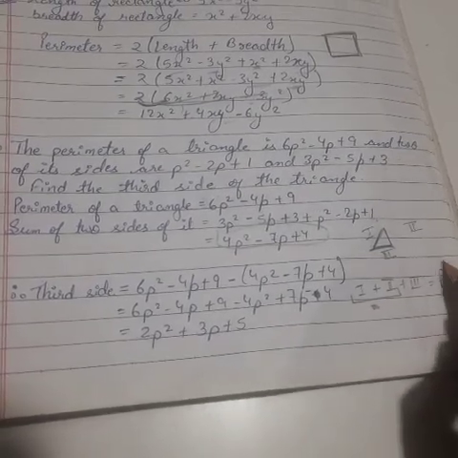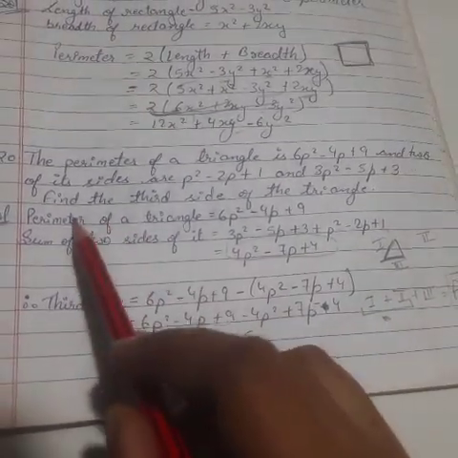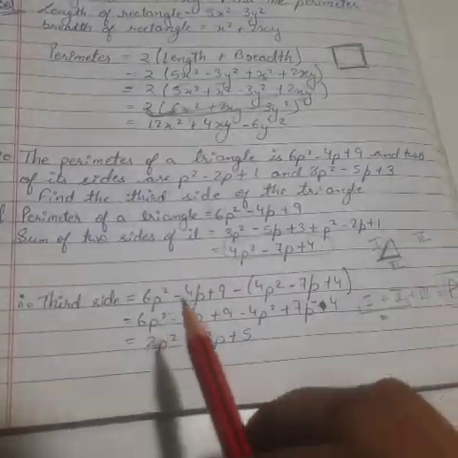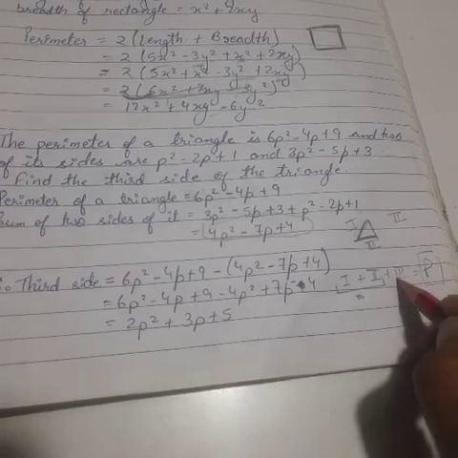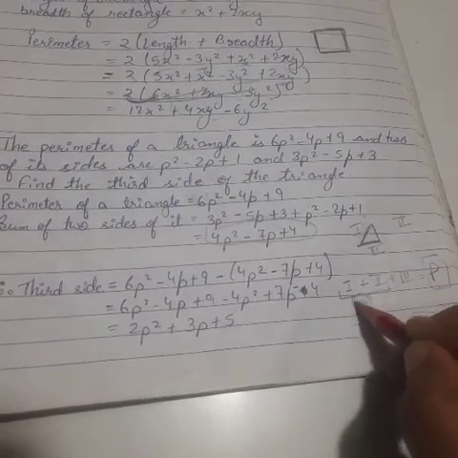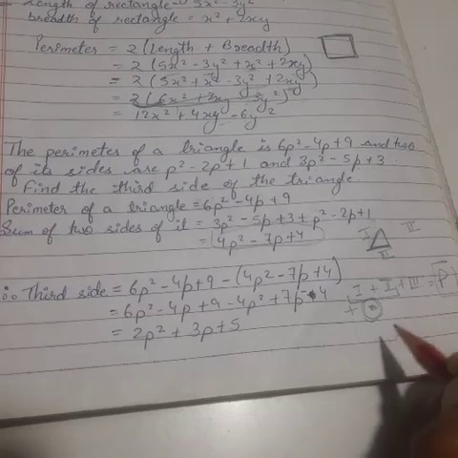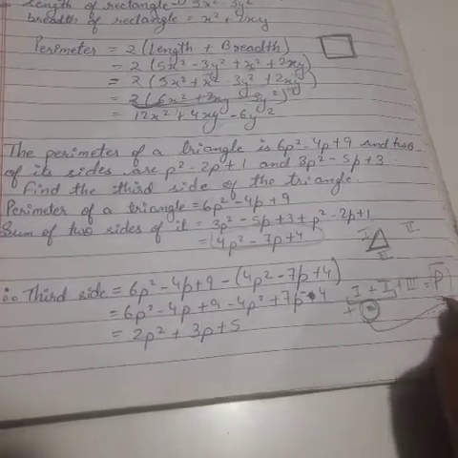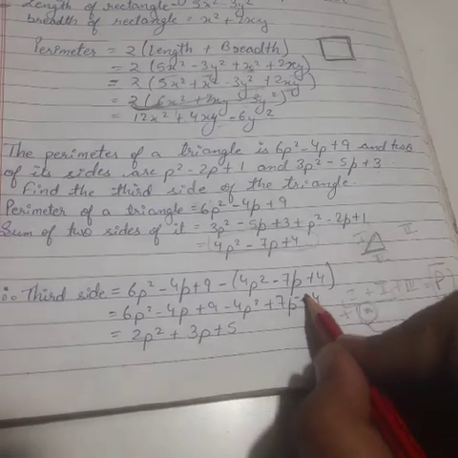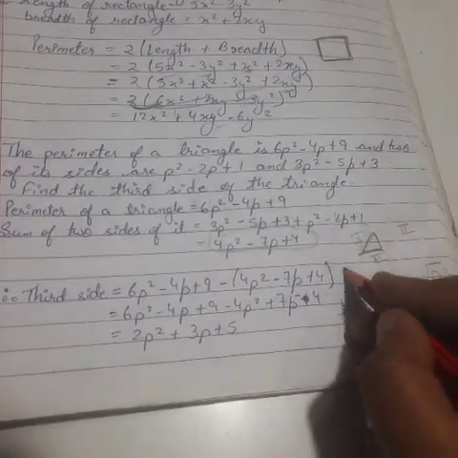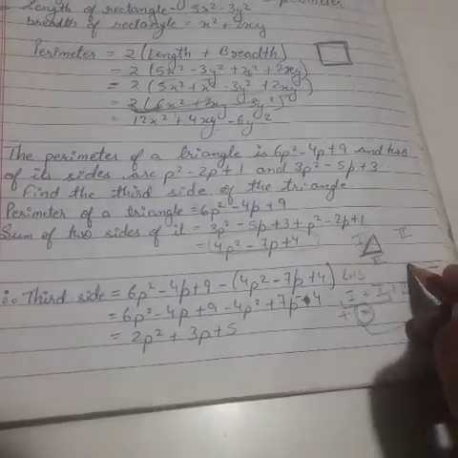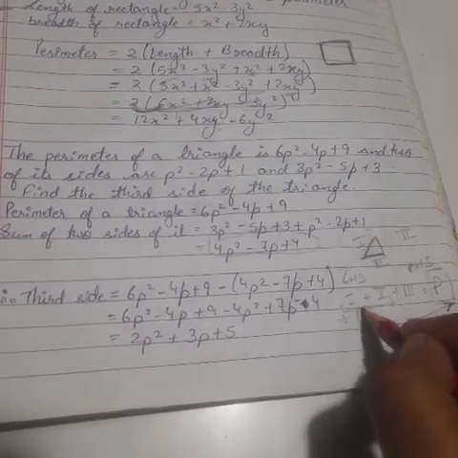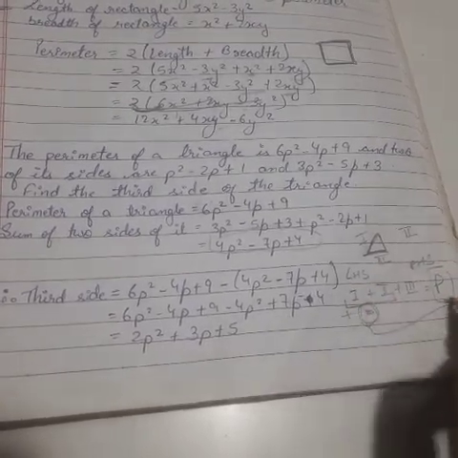Now, we already know the perimeter. It's given in the question that the perimeter of the triangle is 6p square minus 4p plus 9. How will I calculate this third side? We have already added these two sides. When I shift this to the other side, look, this is on the left hand side, so we call it LHS. This is on the right hand side, so we call it RHS. So we are shifting the sum of two sides from LHS to RHS.